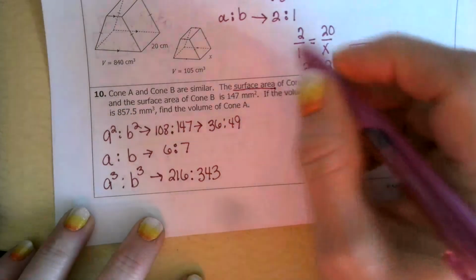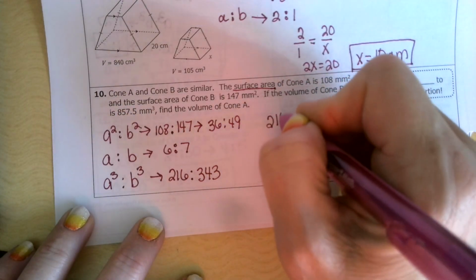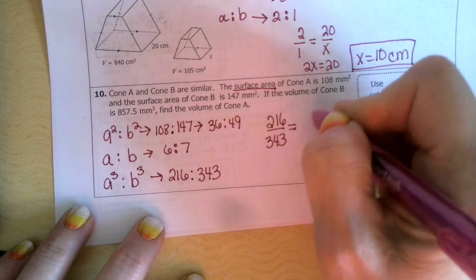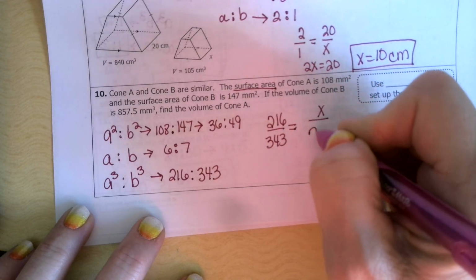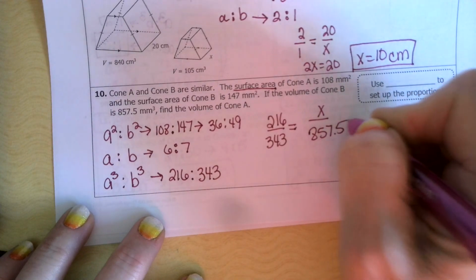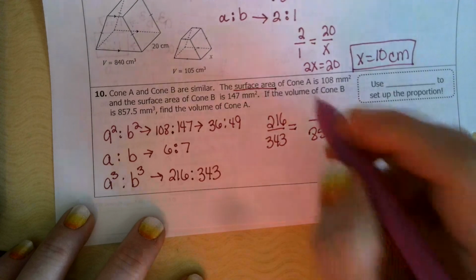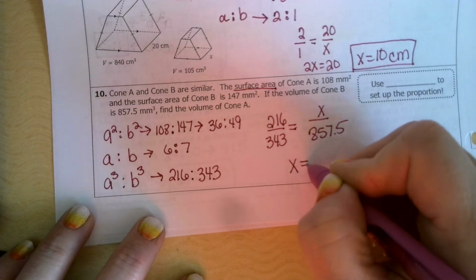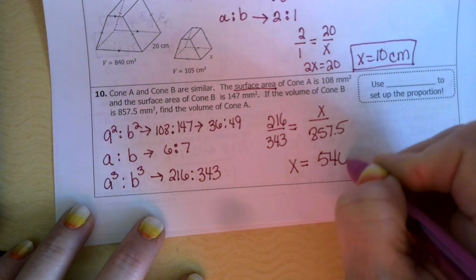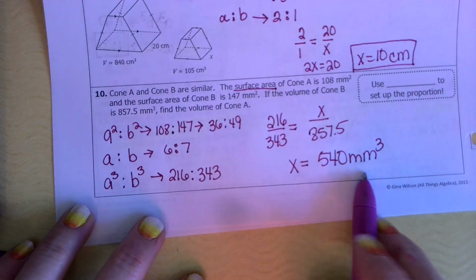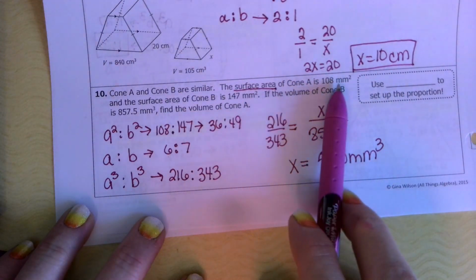Find the volume of cone A. So we're going to say 216 over 343 equals x over 857.5. A to B, A to B. And then if you cross multiply and work that out, and we are in volume, so millimeters cubed.